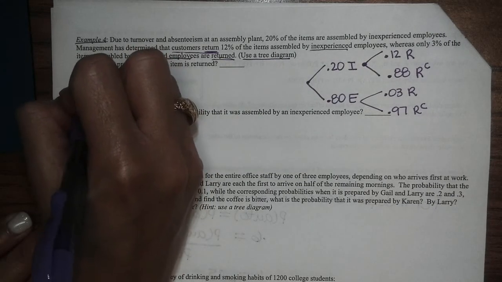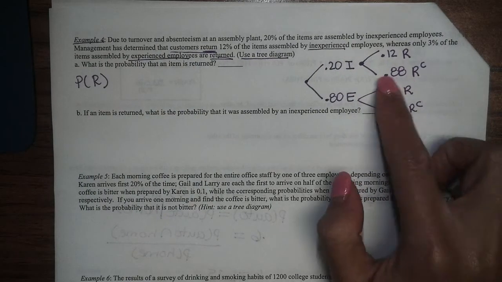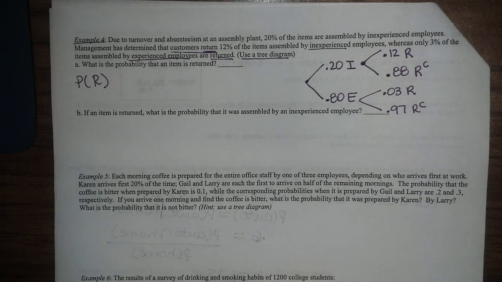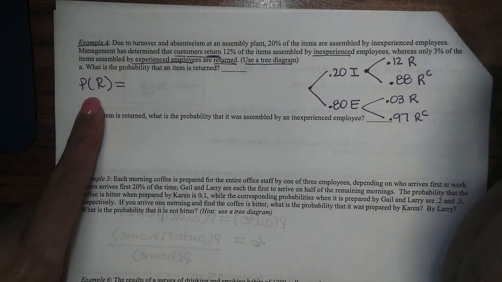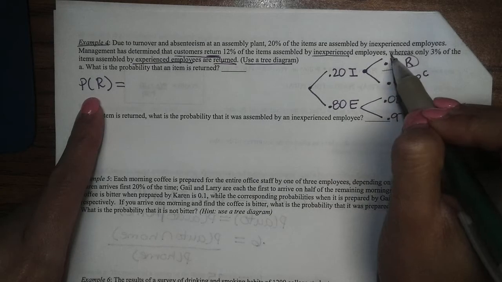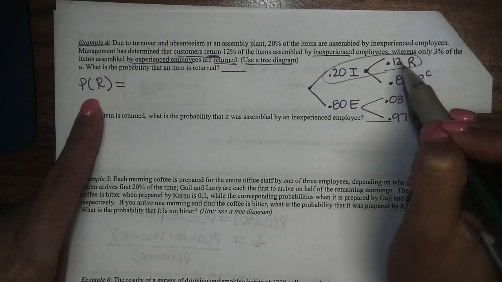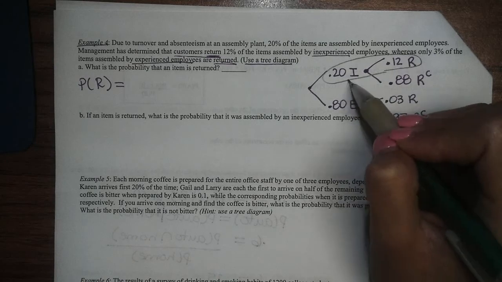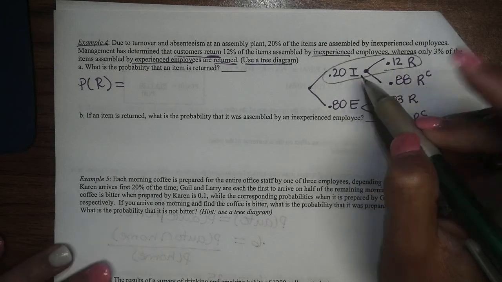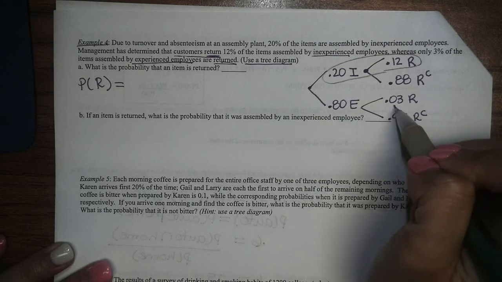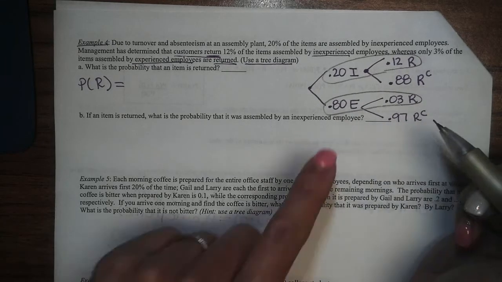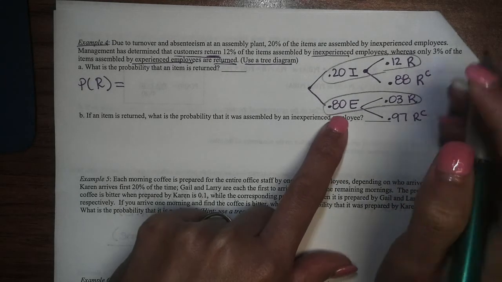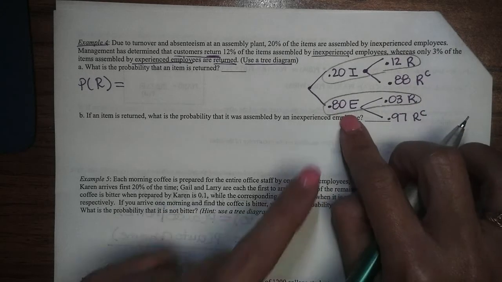So probability of return. That's why the tree diagram is helpful for those of y'all that aren't very familiar with probability. Here's how I'm going to get this probability. The chance of an item being returned is going to be this 0.12 times 0.2, because the 12% of items that were returned were only made by 20% of the employees, plus the other chance of an item being returned, this 0.03 times 80%, because the 0.03 of the items that were returned were made by the experienced employees.